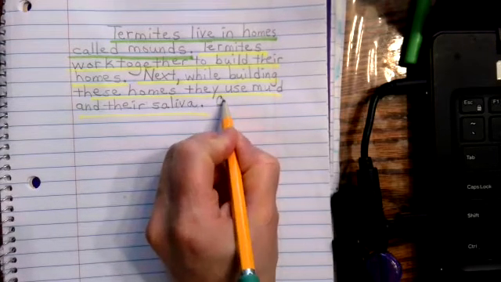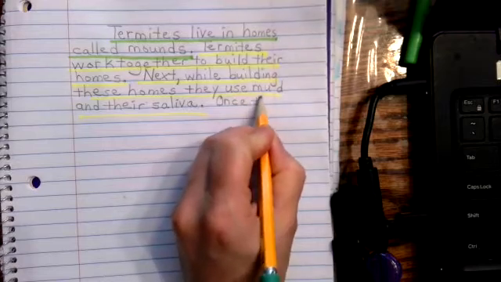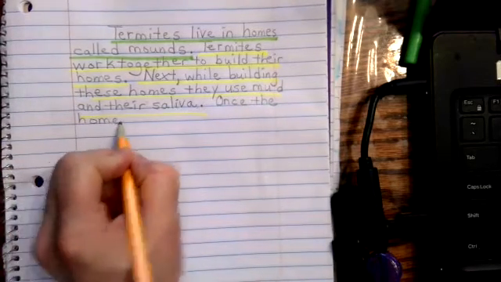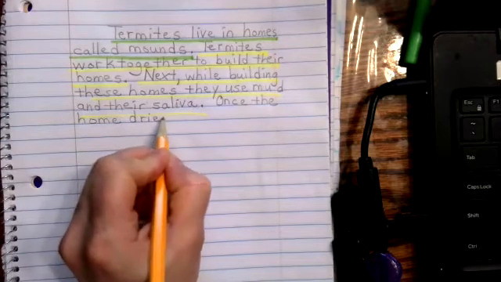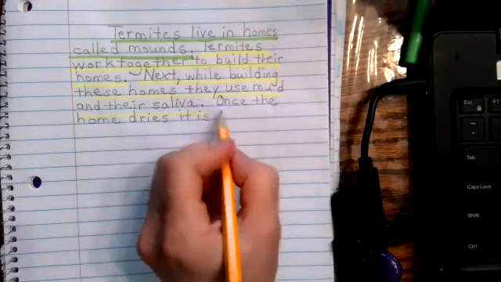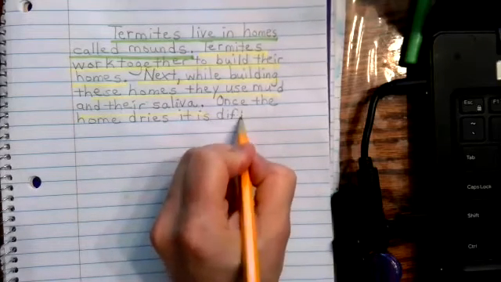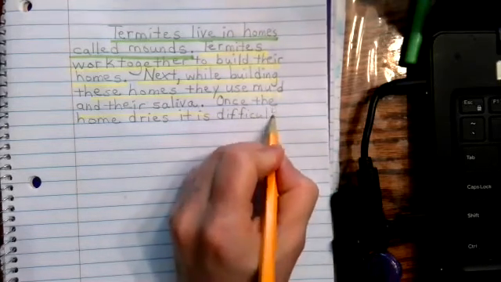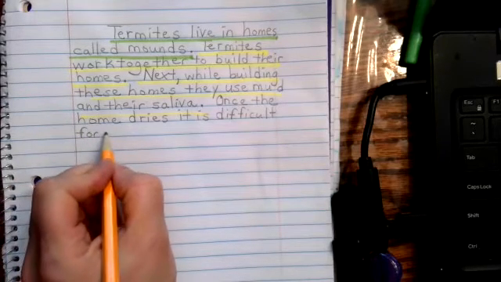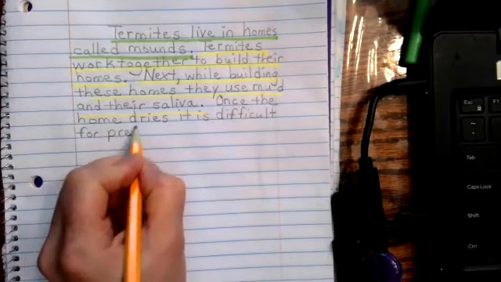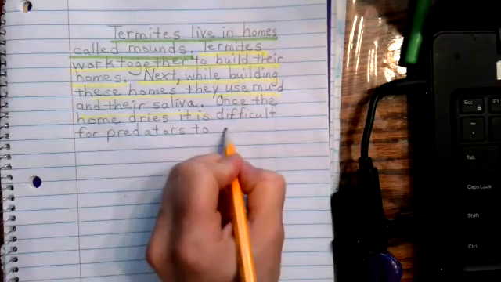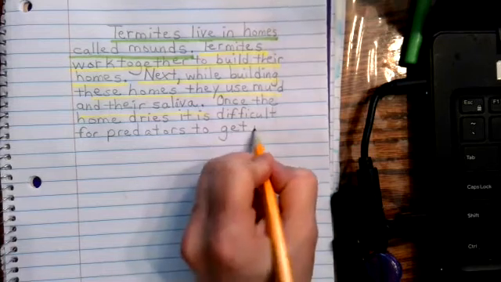Okay, so once the home dries, it is difficult for predators to get inside.